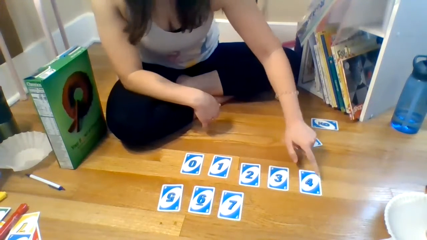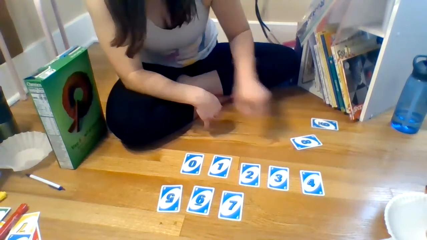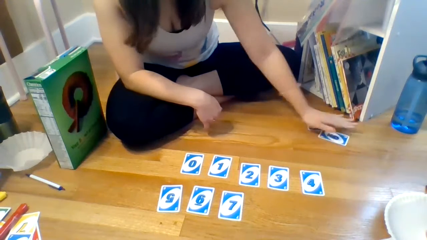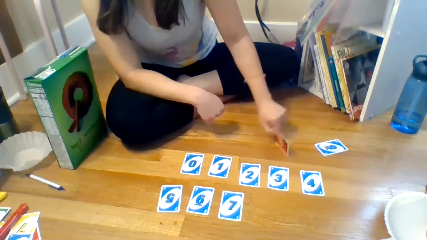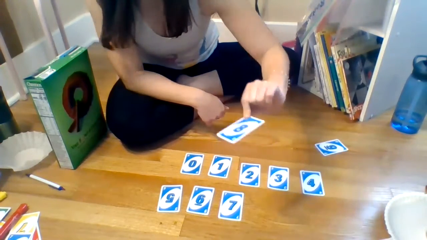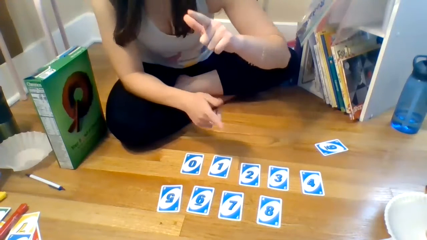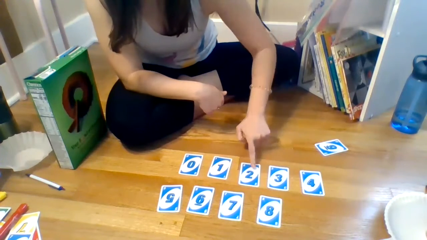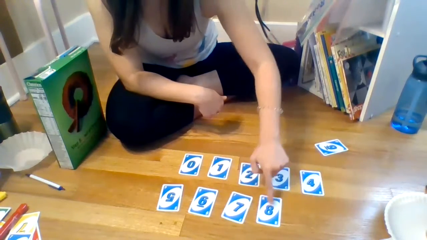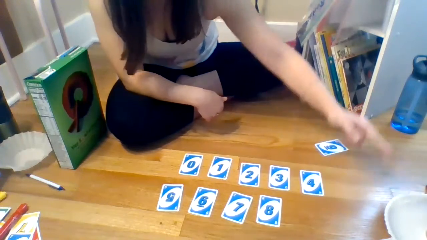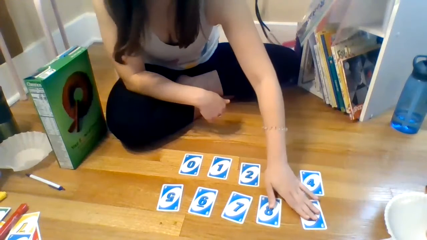0, 1, 2, 3, 4, 5, 6, 7, 8. You're right. What number comes next? 8. Mix things up. All right, point to the 8. Boom, there it is. What number? 8. 8 is great. All right, here we go. The last number. Ready to count with me? 0, 1, 2, 3, 4, 5, 6, 7, 8, 9. Very good. What number? 9. We're going to put that there.